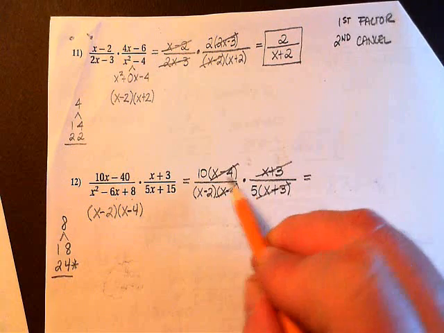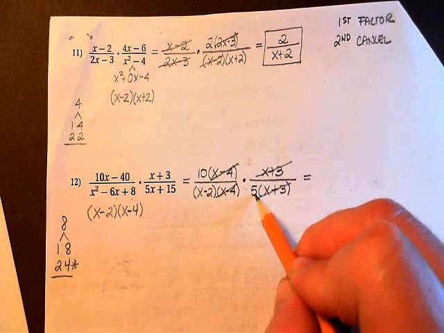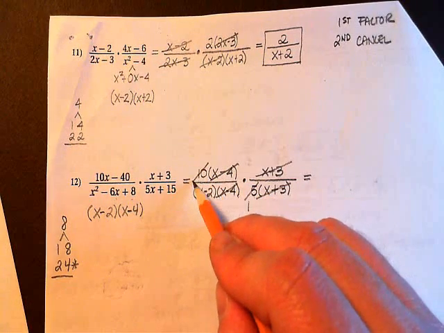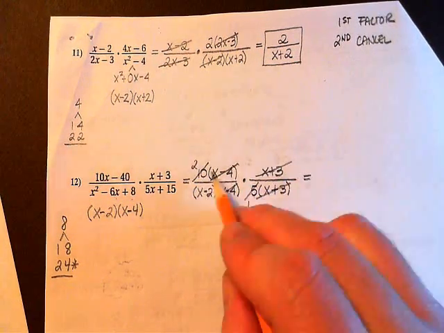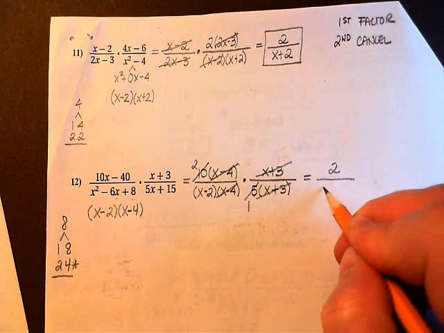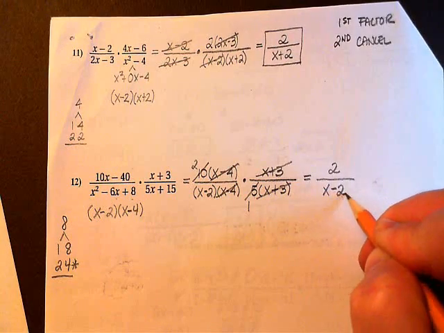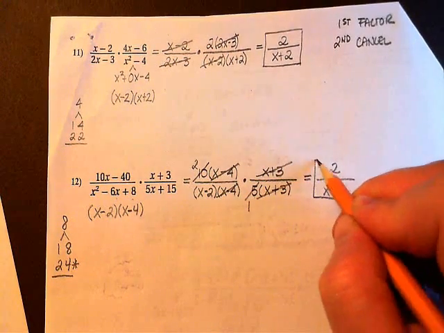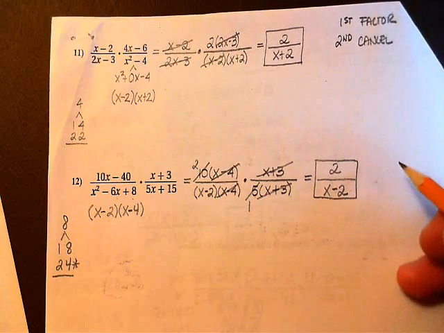But wait a second. Can I reduce 10 over 5? You bet. 5 goes into 5 one time. 5 goes into 10 two times. So that means on top I'm left with a 2. And on the bottom I'm left with x minus 2. And that's my answer.